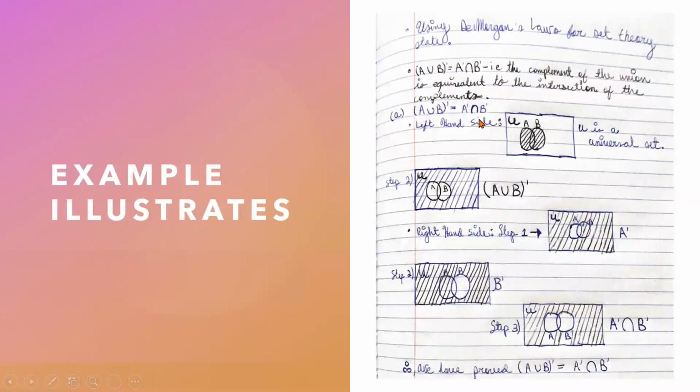So this is an example illustrating what I was talking about in the previous chart.